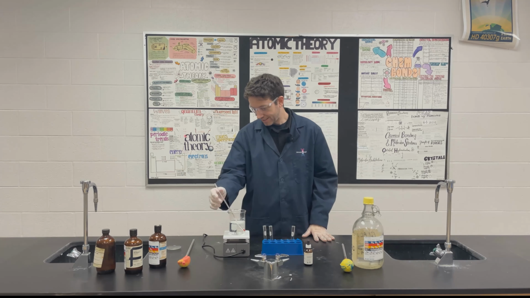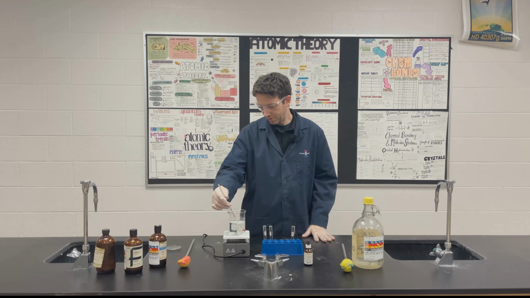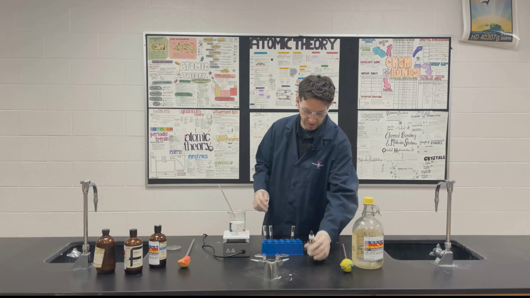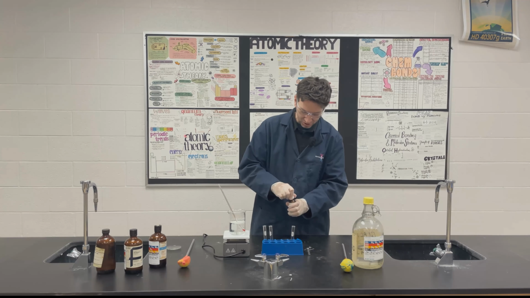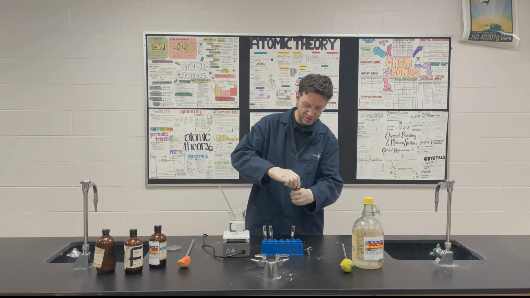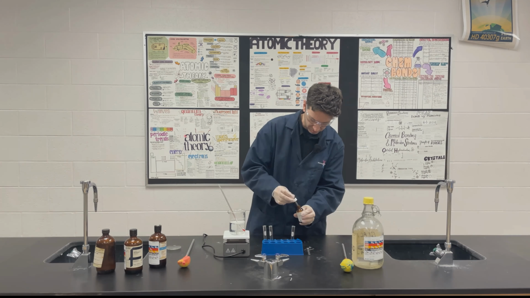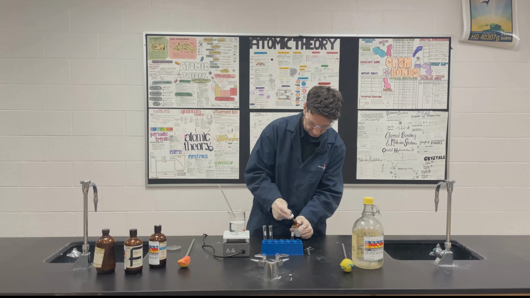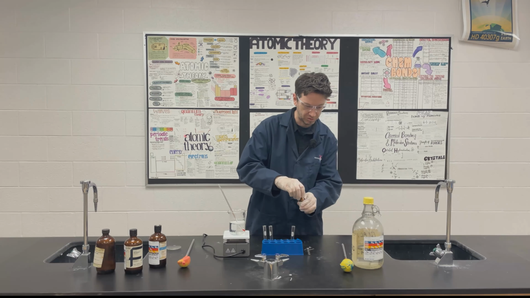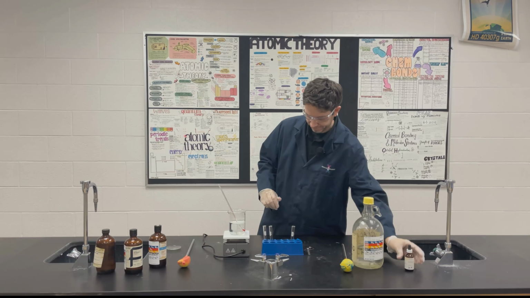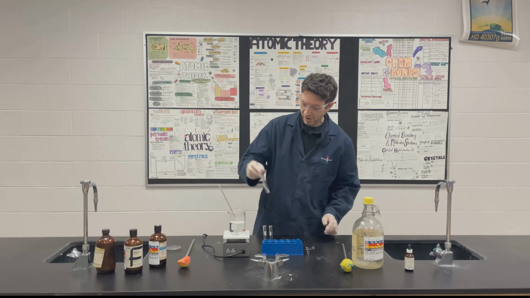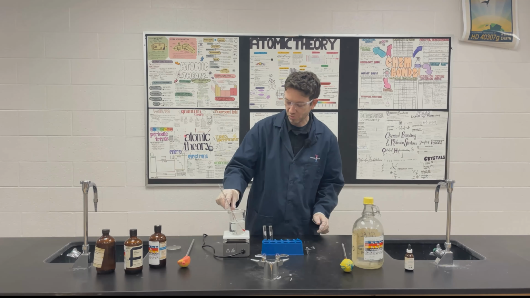Okay, this is heating up. It's not quite there yet, but that's okay. We're going to take our catalyst and we're just going to put in 2 to 3 drops of our sulfuric acid. And we're done with that. Then we can go ahead and place this into our hot water bath.